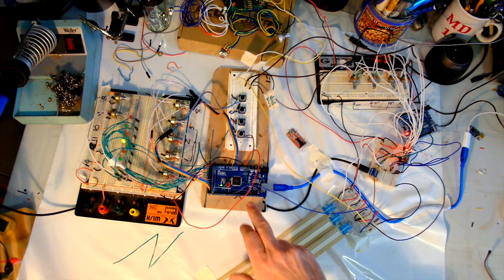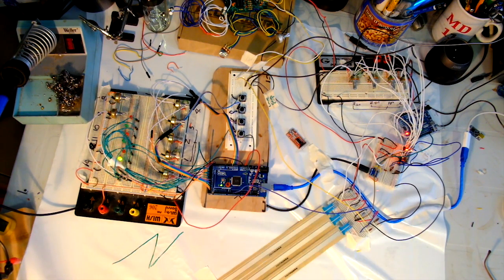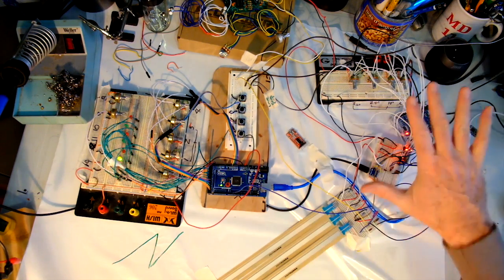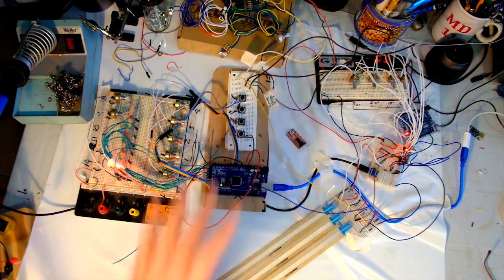I've got an Arduino Mega 2560 here. I've got an Uno here, and I've got two Mega 328s here. I'll explain those in a minute and why I've done it like this. But we'll talk about this one first.